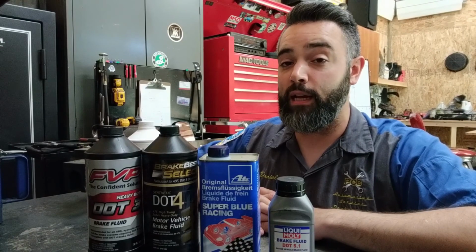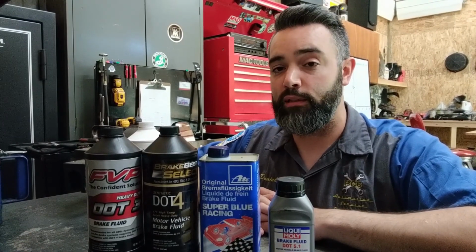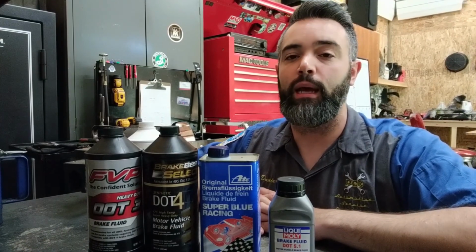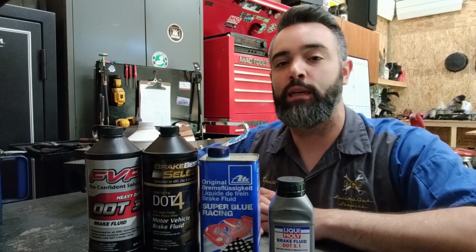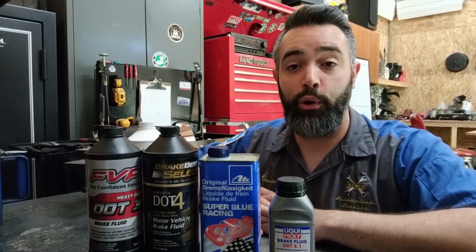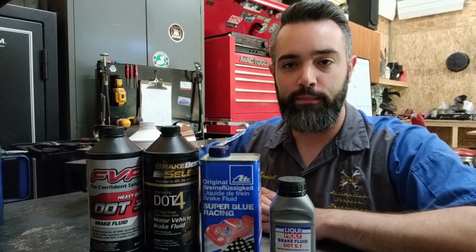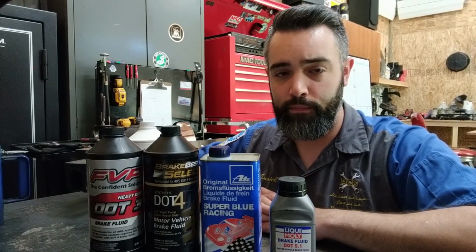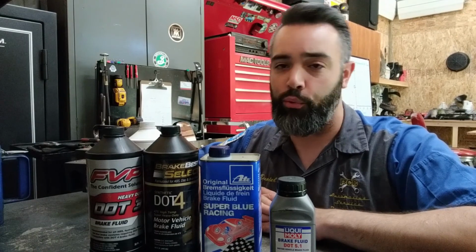Each fluid having a boiling point specification actually has 2 boiling points. There's one that is referred to as the dry boiling point, and the other boiling point is known as the wet boiling point. Dry boiling point versus wet boiling point. What does that mean? The more moisture we have from the atmosphere, the lower the boiling point. So that's measured in terms of percentage. The higher the percentage of moisture content in the brake fluid, the lower the boiling point.